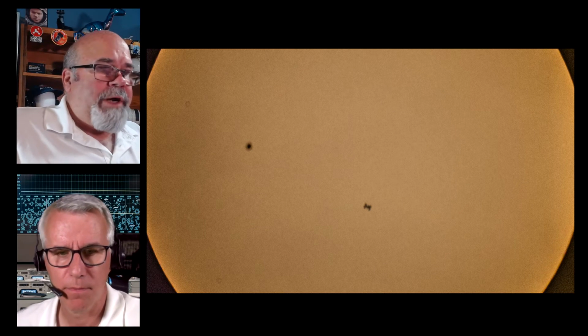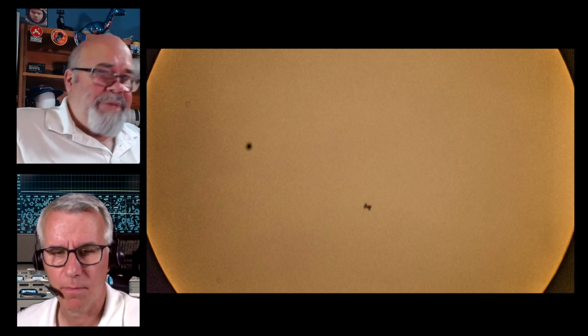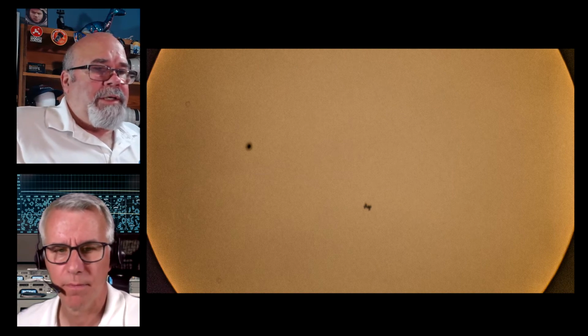This is an individual frame. Now, this one I cropped in so we get a little bit clearer picture, or a bigger image, of the International Space Station. In this one, you can see the solar panels on each side. It kind of looks like a starfighter.